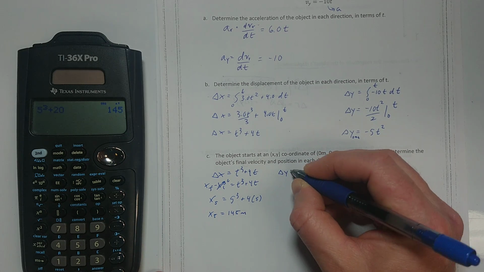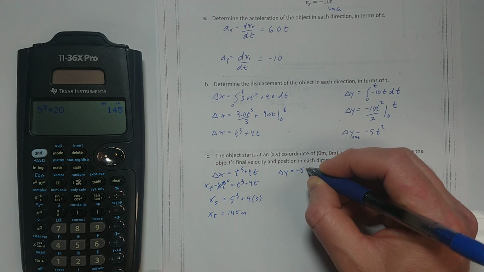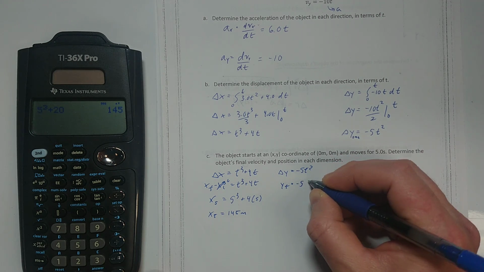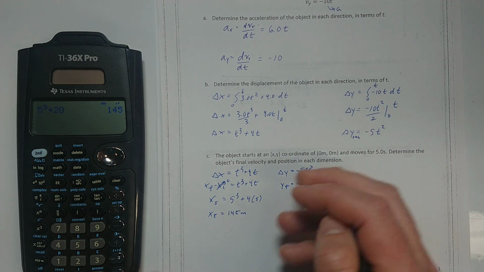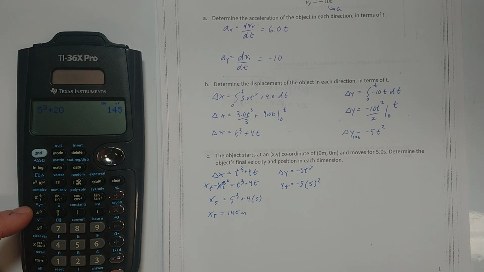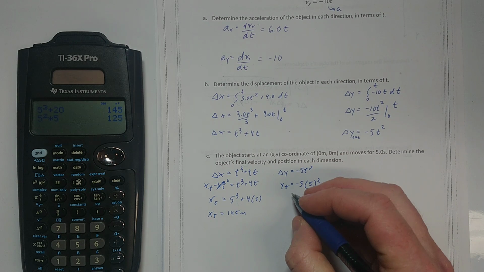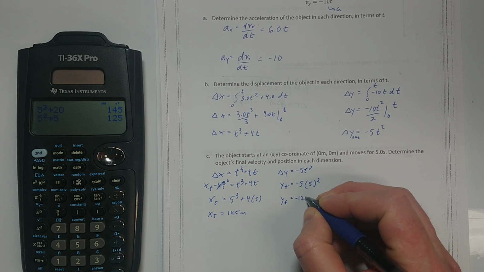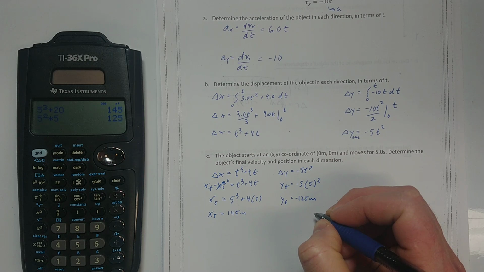Alright, delta y equals negative 5t squared, therefore y final equals negative 5 times 5 squared. So I guess it's negative 125, right? Let me just double check so that we don't make a fool of ourselves. y final equals negative 125 meters.